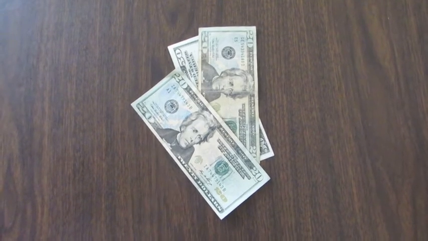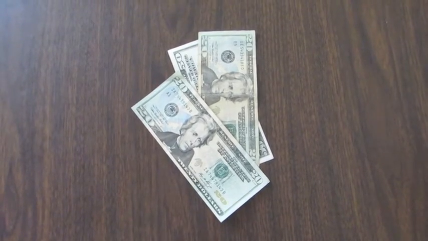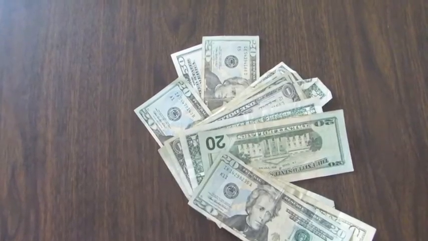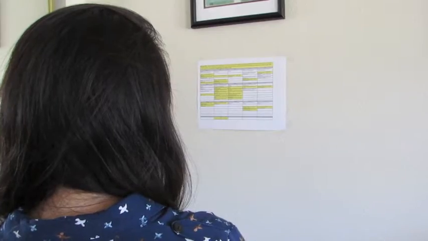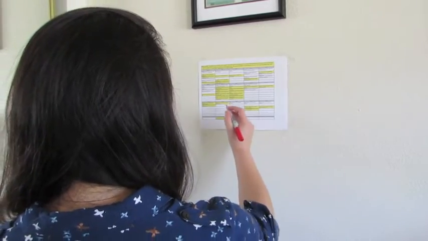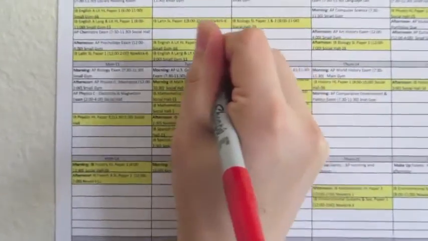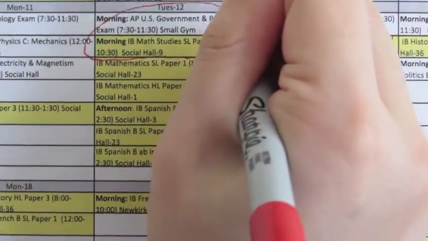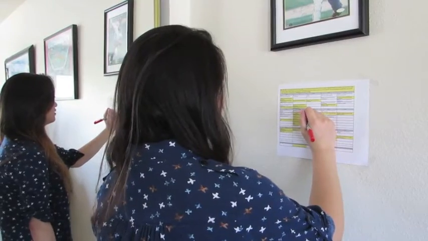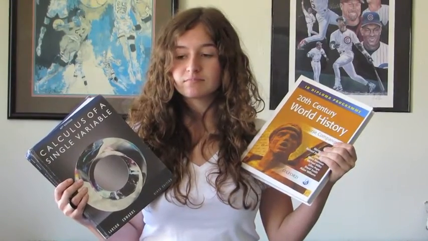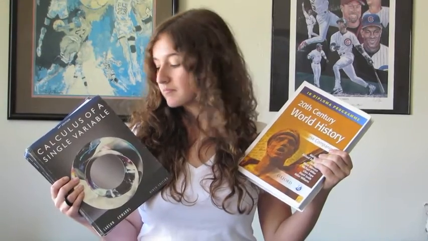As of now, AP tests cost $89, while IB tests are generally around $110. Unfortunately, some of the test dates for AP and IB overlap, but IB does not offer makeup tests. If AP and IB tests overlap, you must take the IB test and take the makeup exam for the AP test later. In terms of college credit and admissions, AP and IB are very similar.